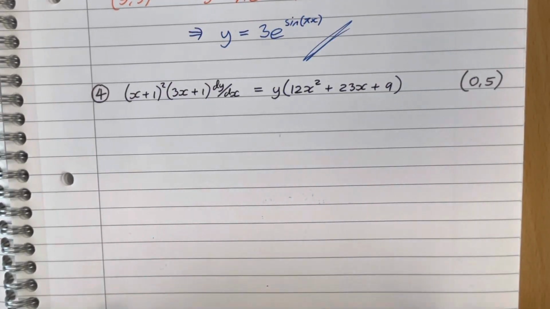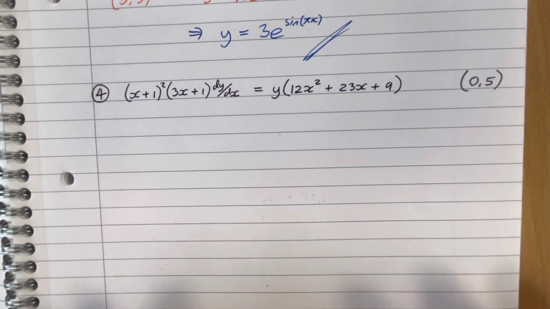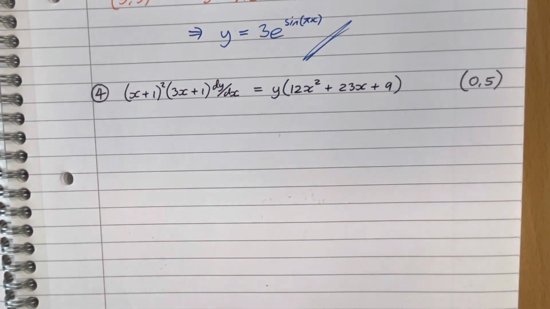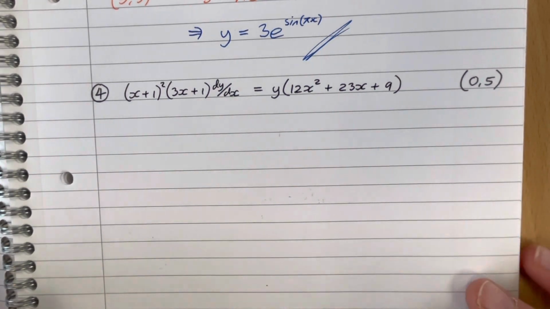In my previous video, we looked at how to solve some simple first order differential equations by using the method of separation of variables. I didn't quite have time to do my example number 4 at the time, so I thought I'd do that one in a separate video, which is now this one.